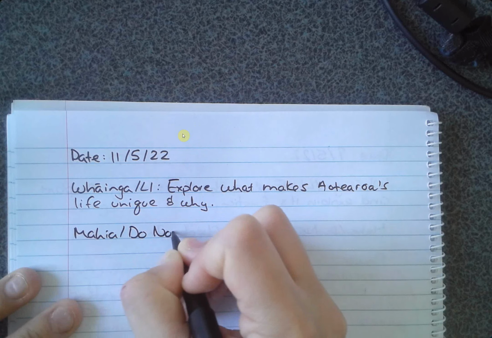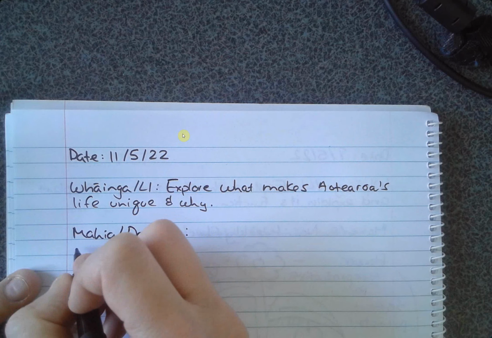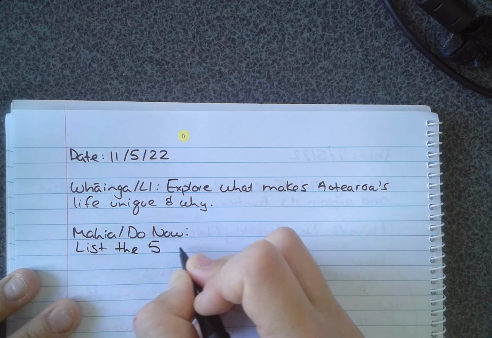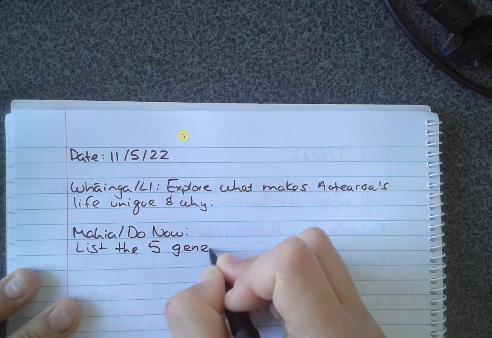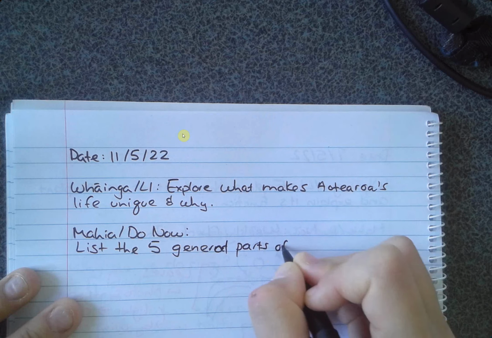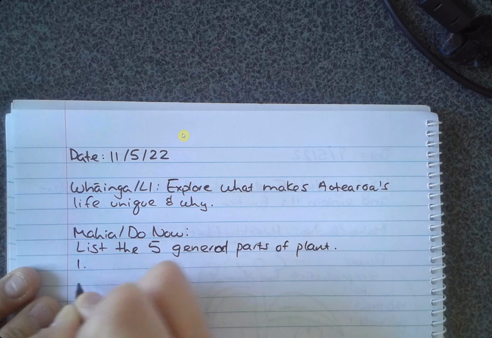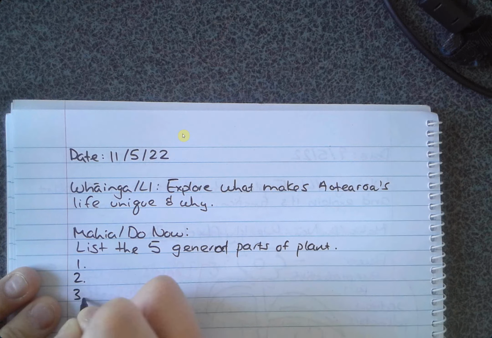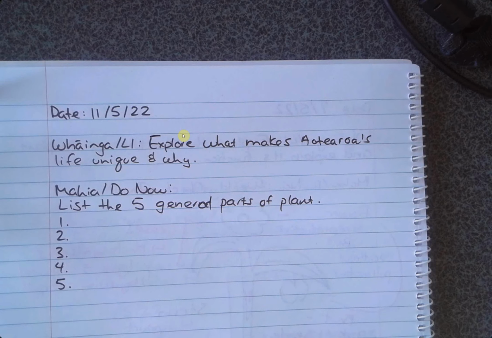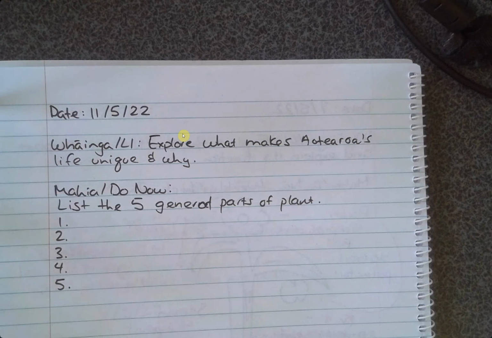So what I wanted us to do was name or list the 5 general parts of a plant. General parts of a plant. So 1, 2, 3, 4, and 5. So hopefully you guys have those answers, because I'm going to pick on 5 people. So if they give me one of each.